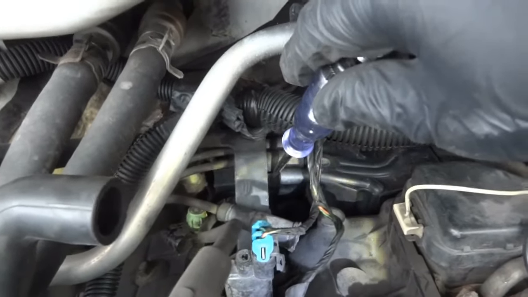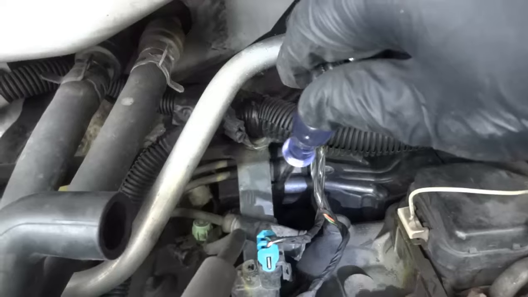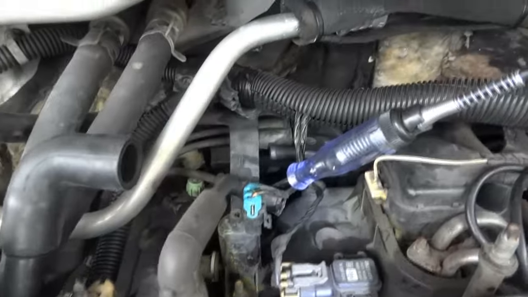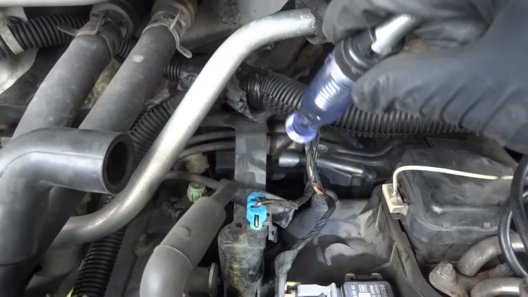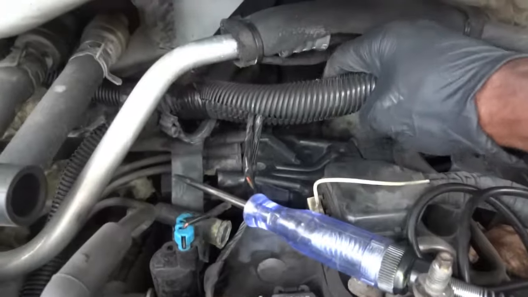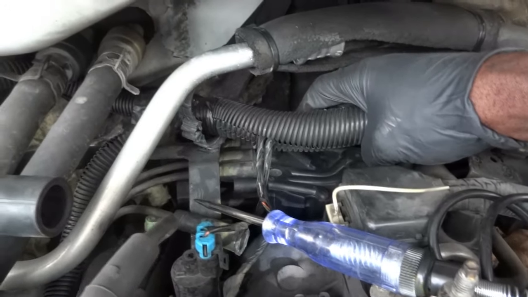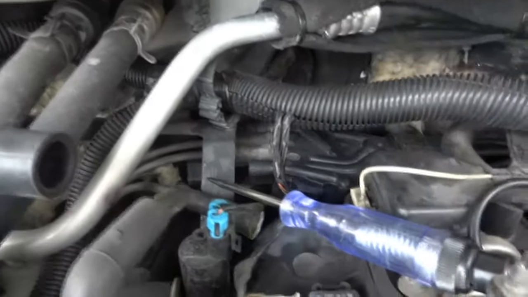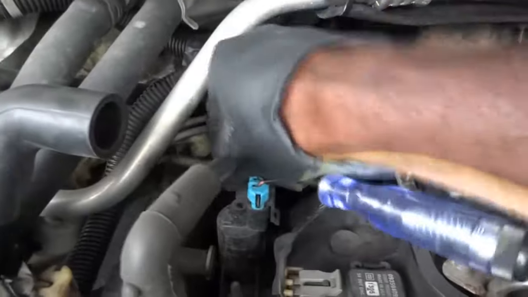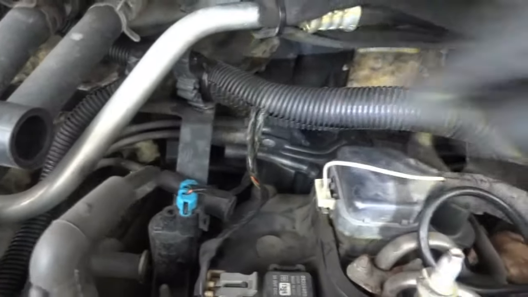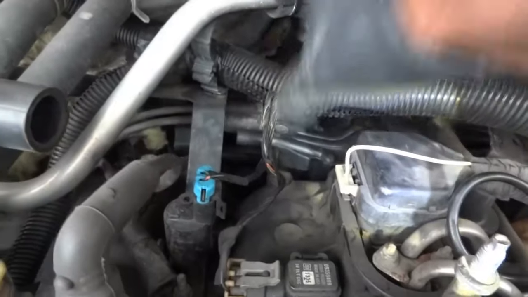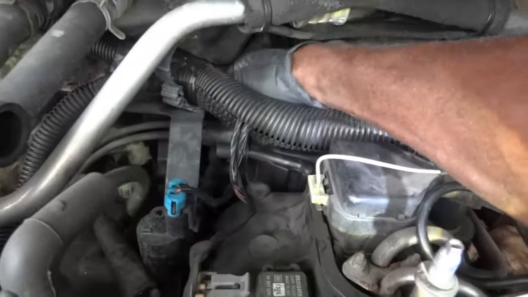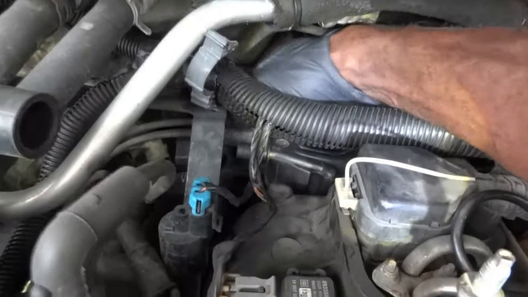So right there, as you can see, there's no spark jumping out of this tower. All right, so there's no spark coming out of here. So our problem is either this cap or the rotor inside the distributor. So now what I'm gonna do is disconnect all these spark plug wires. Let me get this test light out of the way. So this is where our problem is, guys. We need to figure out why there's no power getting out of the distributor.